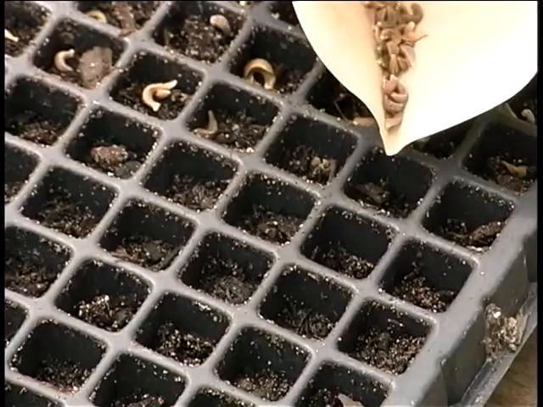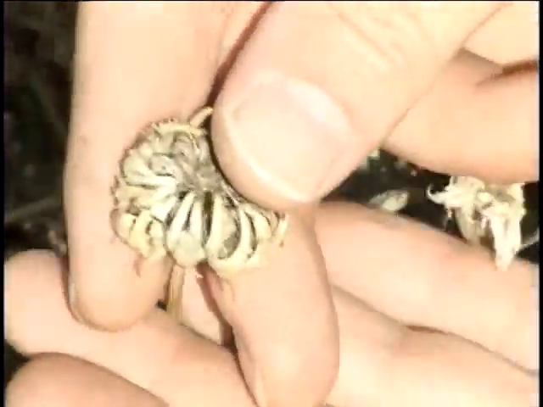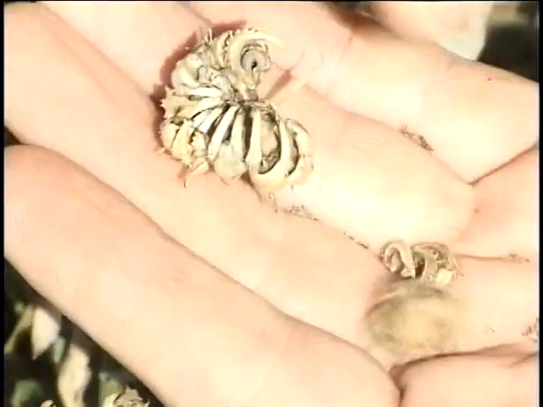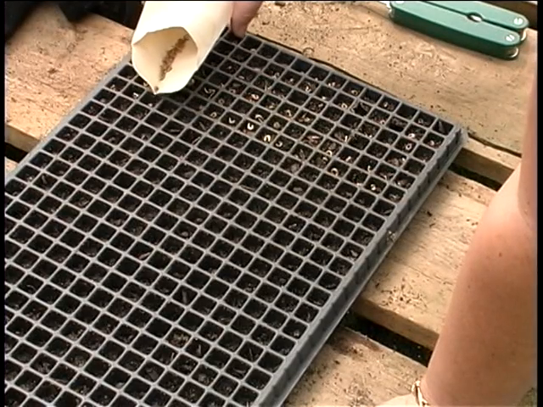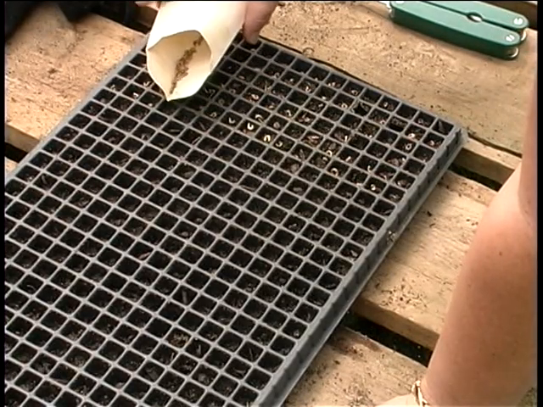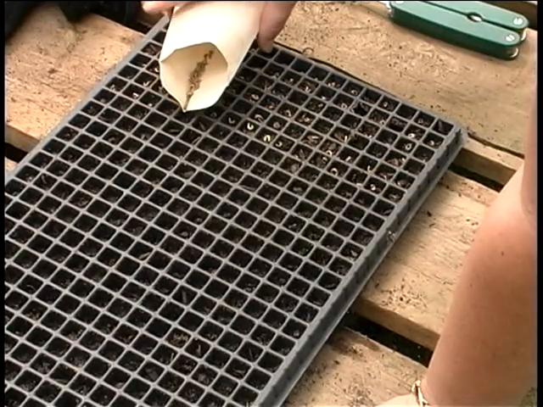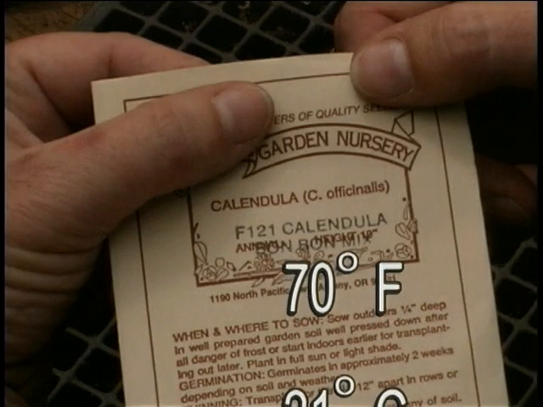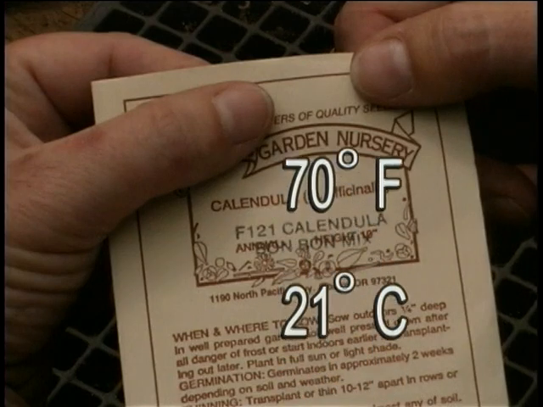For our demonstration, we'll sow these seeds of Calendula officinalis into a plug flat using simple hand sowing techniques. The seed pack lists the germination temperature of 70 degrees Fahrenheit or 21 degrees Celsius.